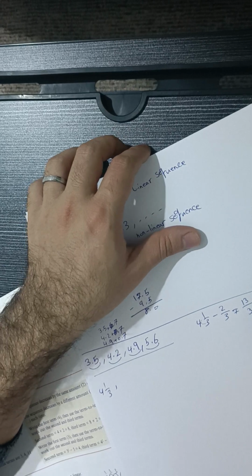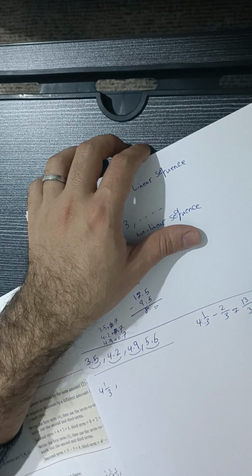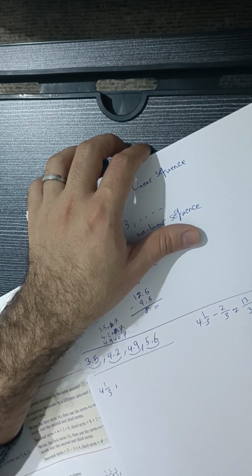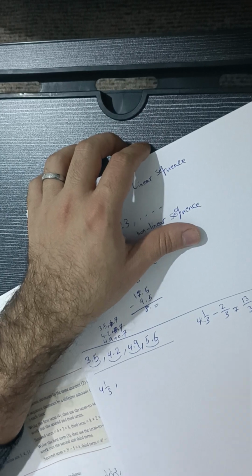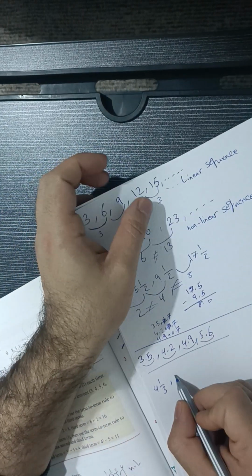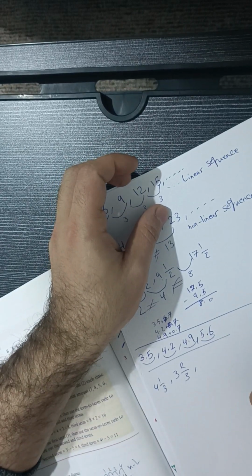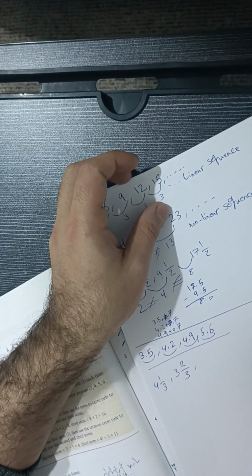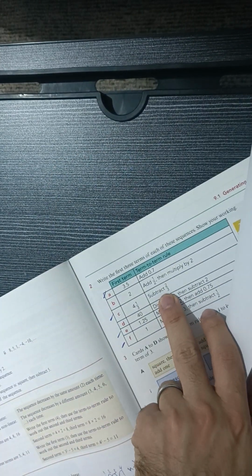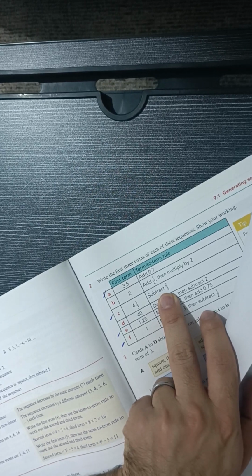All right. If you turn it to a mixed number again, we are going to get 3 2 over 3. So the second term is 3 2 over 3. So here again, 3 2 over 3 minus, because the term to term rule said subtracted by 2 over 3.